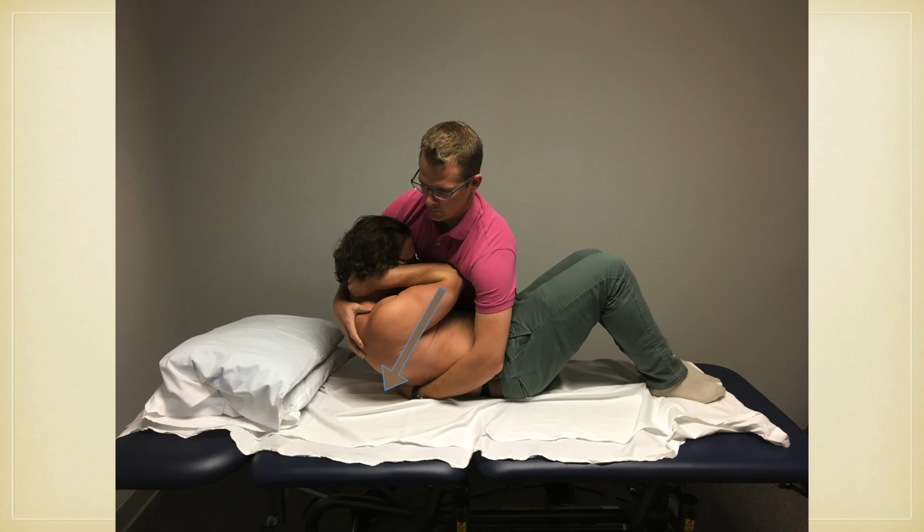Same exact thing in this picture, except this time the patient has their hands behind their neck, and they're interlocking their fingers. This is for someone who has a lot of flexibility or has less muscle bulk, and obviously their neck is able to get into this position. This is not my favorite position or way to do this technique. I prefer the one before it. But otherwise, it's the same thing.